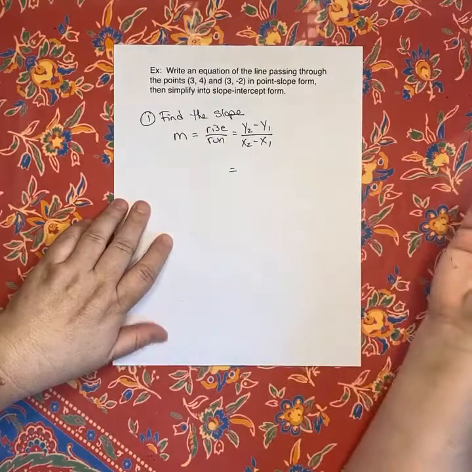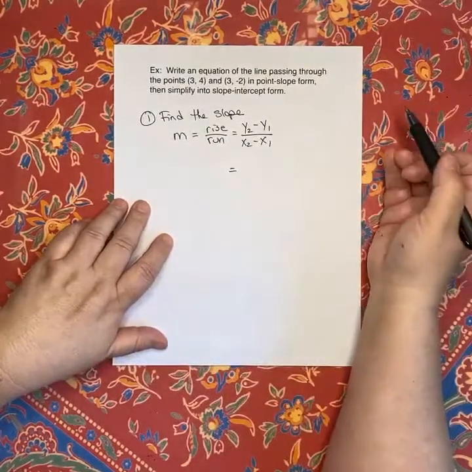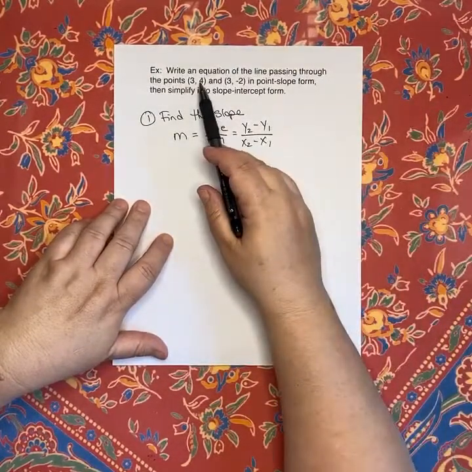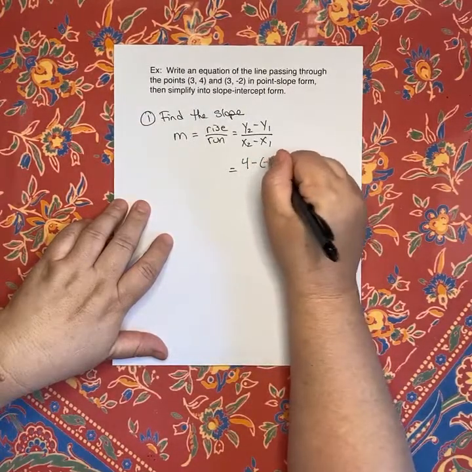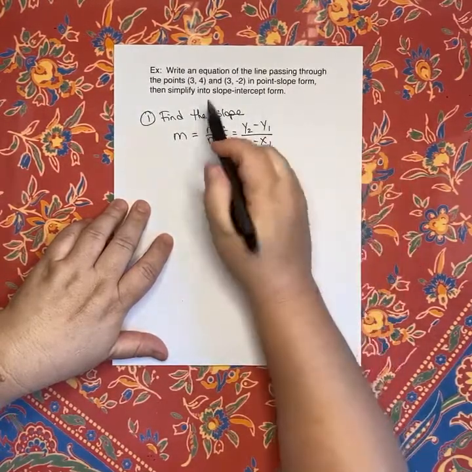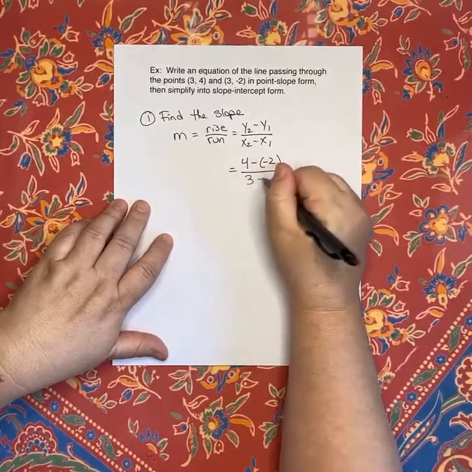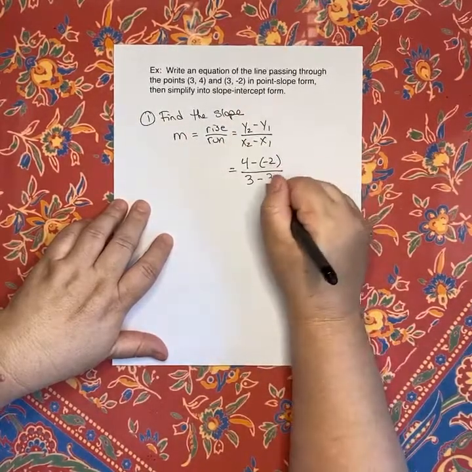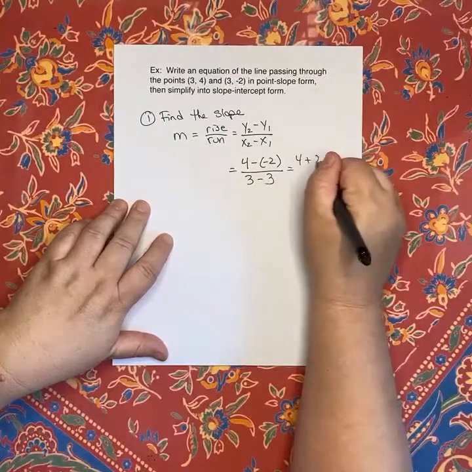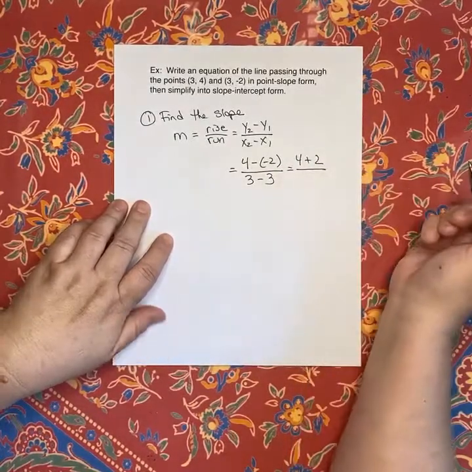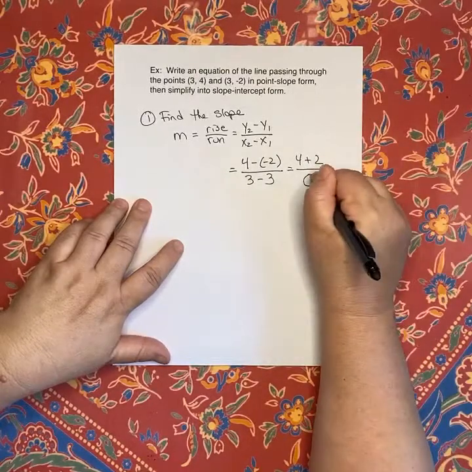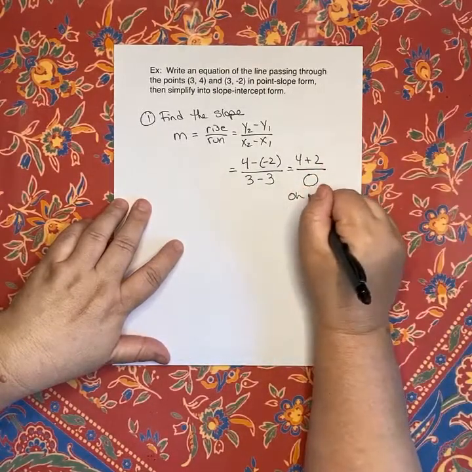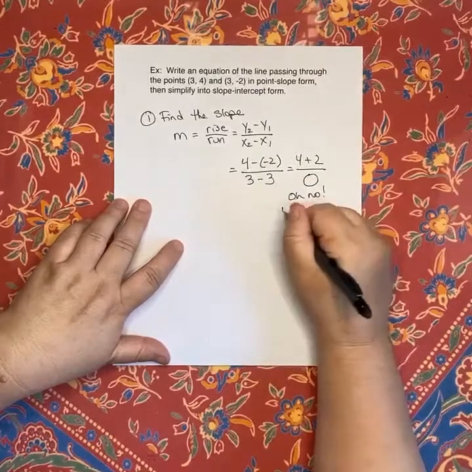So if we were in class, I'd say, which one do you want to start with? I'm going to start with this one because it's positive. 4 minus a negative 2. And then x2 would be 3 minus 3. So I get 4 plus 2 all over 0. And then the world ends. Big explosions. Oh no, this is undefined.